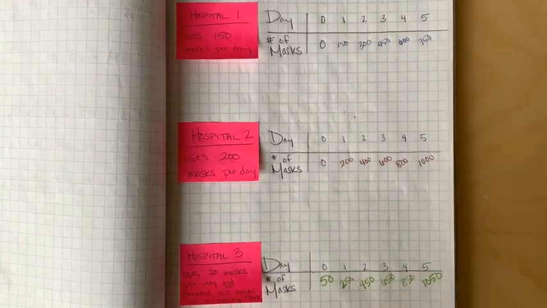Down here, what's the constant of proportionality? Each day, there's 200 more masks, so the constant of proportionality is still 200. This is the beginning of a linear relationship. You all know what this looks like. This is the foundation, and we're going to use this to explore a little further.